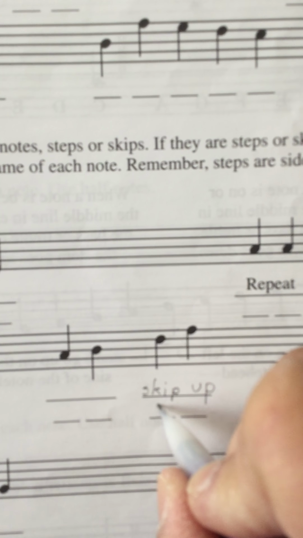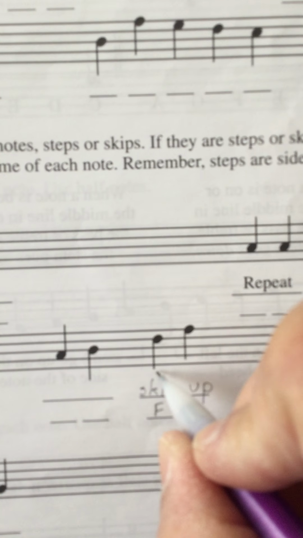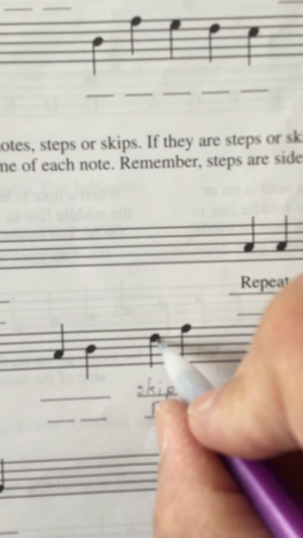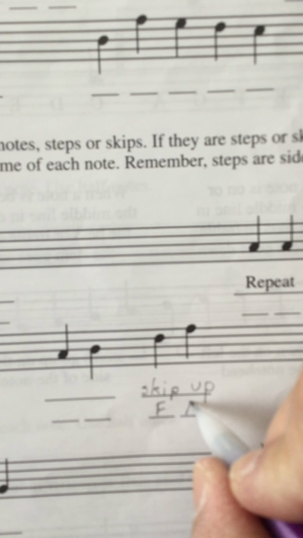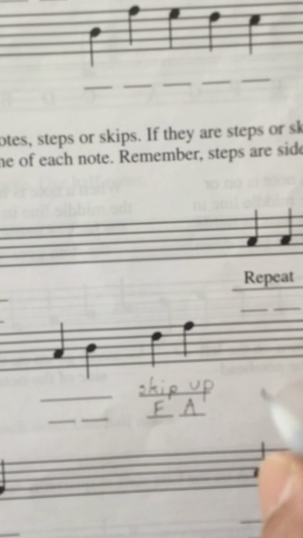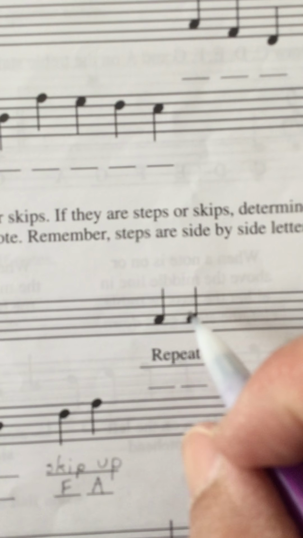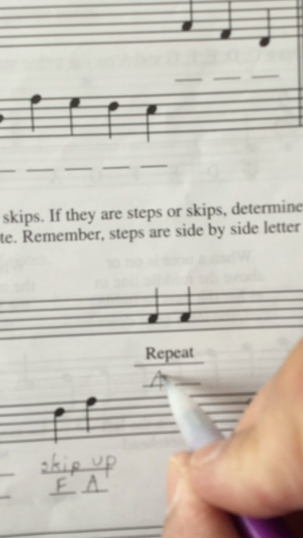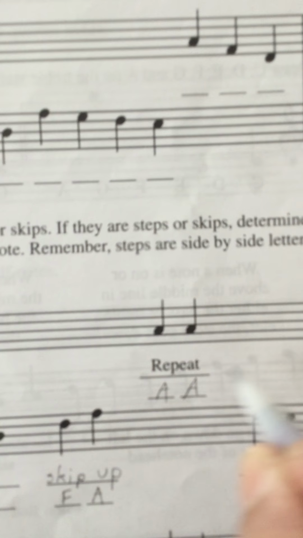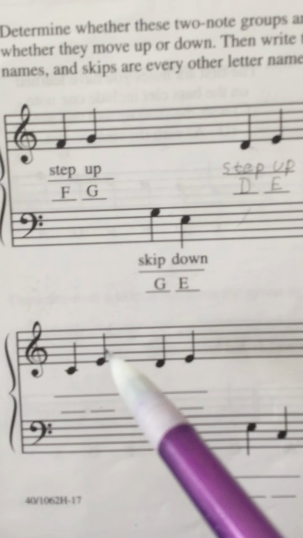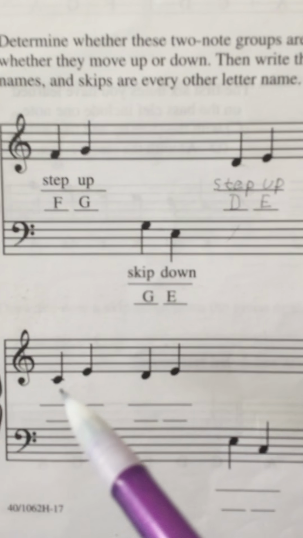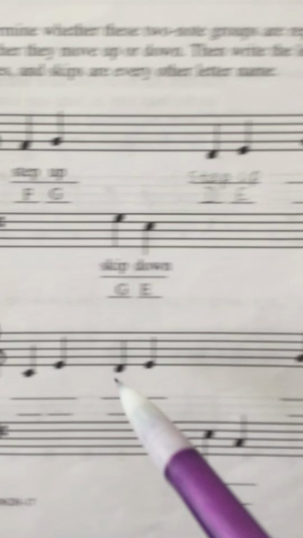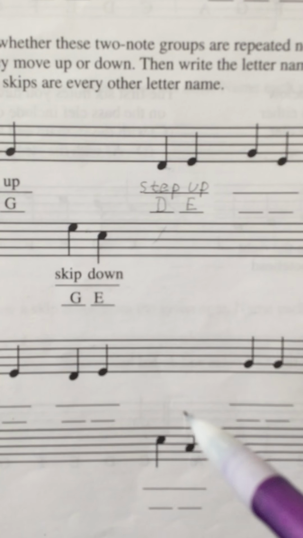And then you write, here's an F, right? If you remember, good boys do fine, always, F and A. Okay, and then once in a while there's a repeated note. It's exactly the same note again, right? And then you just write, like here you write A and an A. Right, so make sure you work on the rest of that. It's all the same process. Sometimes it's up, sometimes it's down, sometimes it's a skip, sometimes it's a step. All right, do the next page.